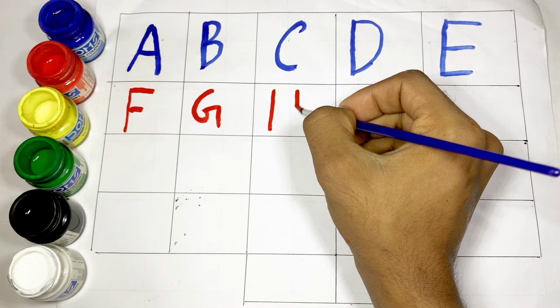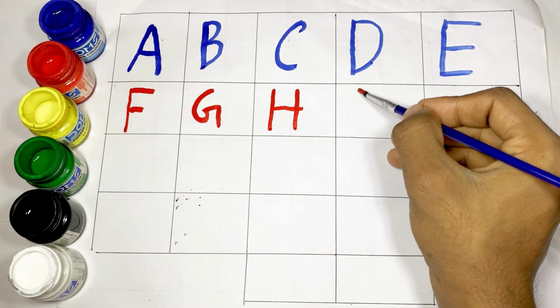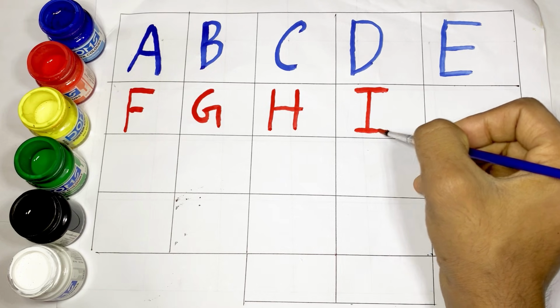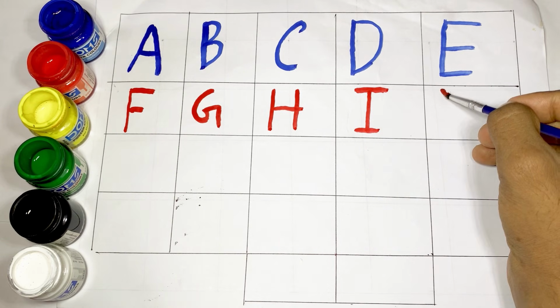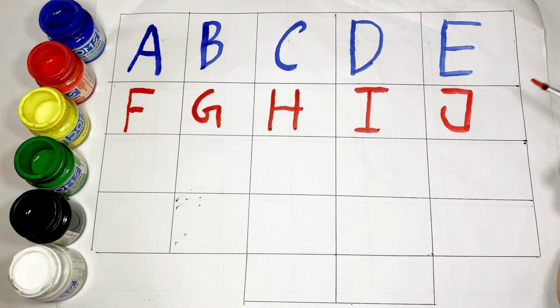H for hand, H for helicopter. I for ice, I for ice cream. J for joker, J for jackfruit. The alphabet J. Next, numbers.